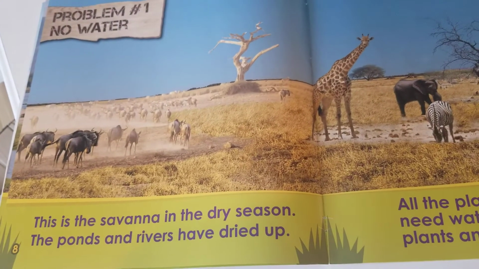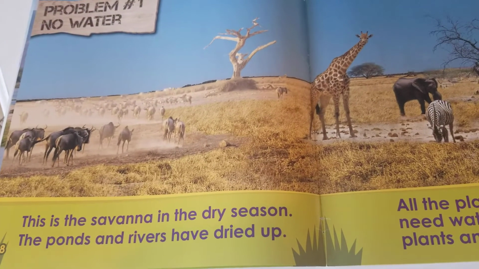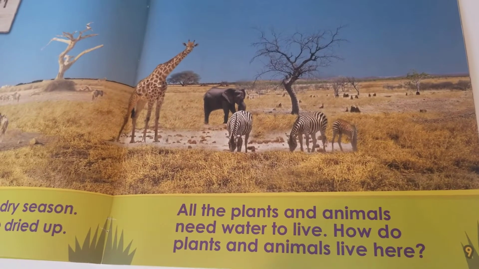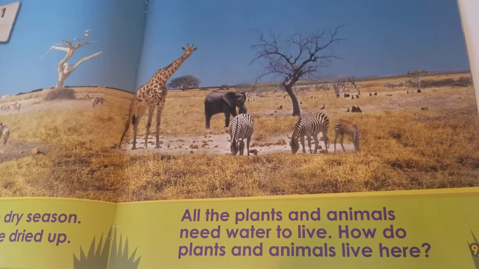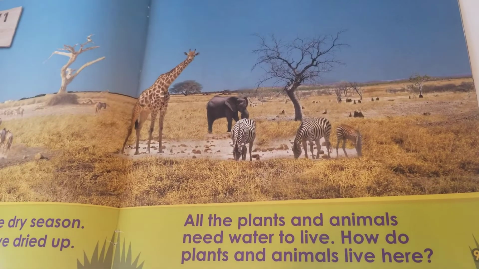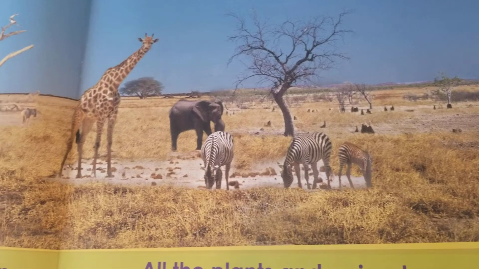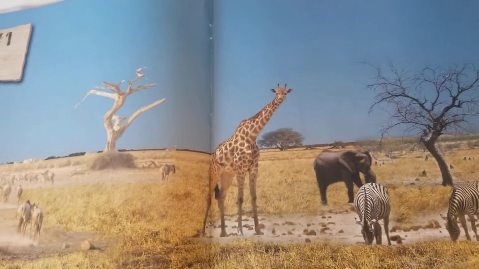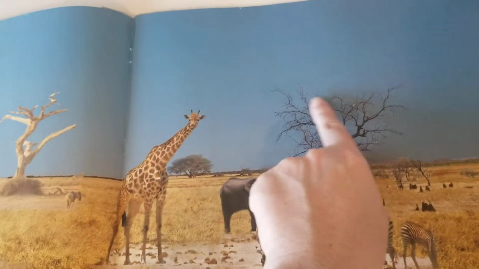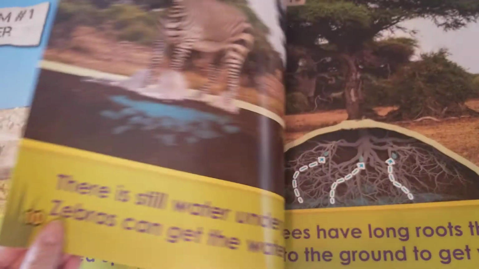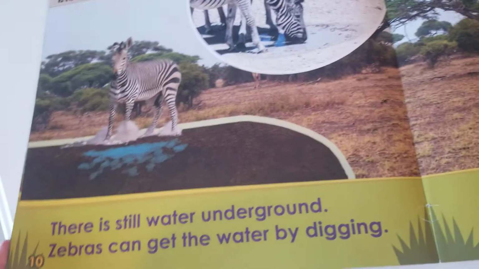This is the savanna in the dry season. The ponds and rivers have dried up. All the plants and animals need water to live. How do plants and animals live here? I don't see any ponds or rivers anymore, do you? And those giraffes, my goodness, we know that those giraffes love to eat the leaves at the top of the trees. So that's a problem. Let's see if there's a solution.